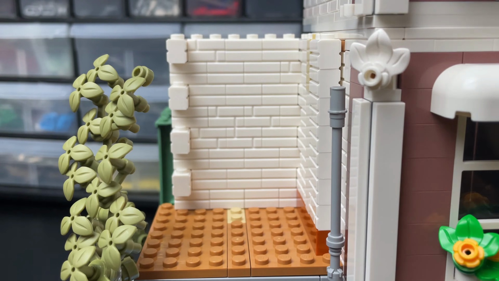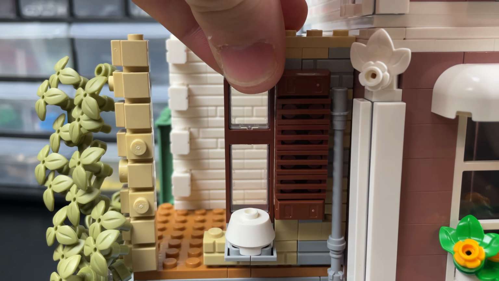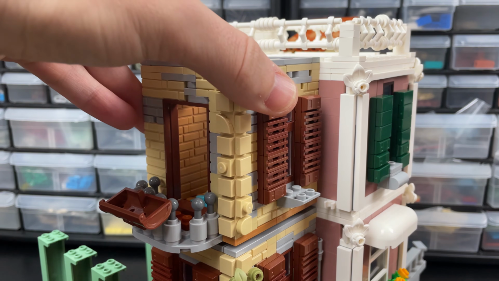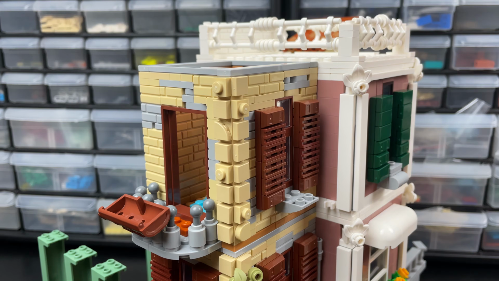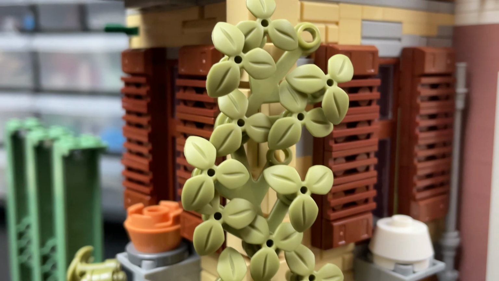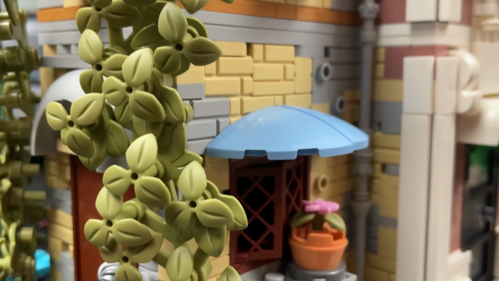So now switching back to the tan building, the second floor features some tan coining on the edges as well as some reddish brown shutters. The third floor is pretty much the same, except it does have a small balcony where I've used the top of a treasure chest for the window box, and I think I'm going to keep it, but let me know what you guys think. It does feel a little off to me. And the roof is pretty simple.